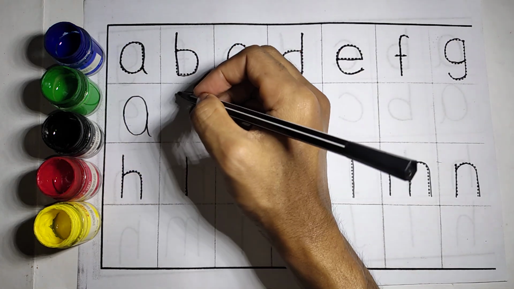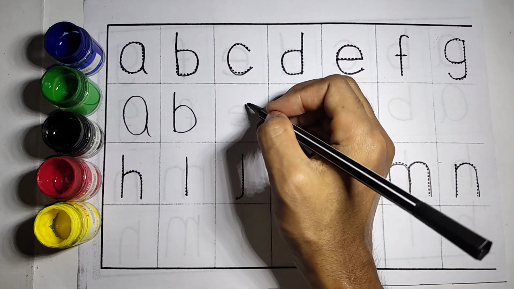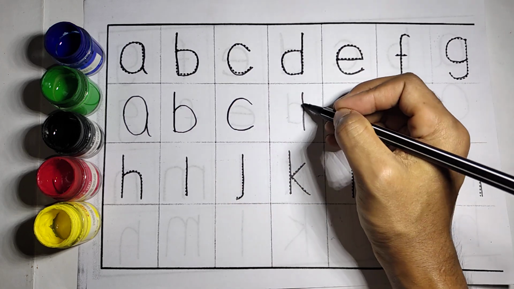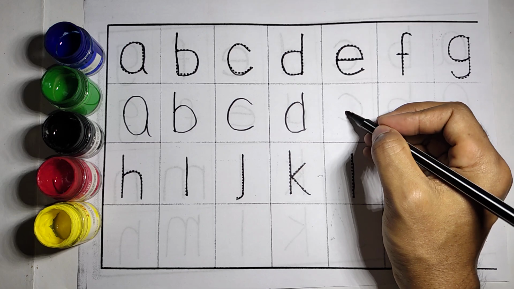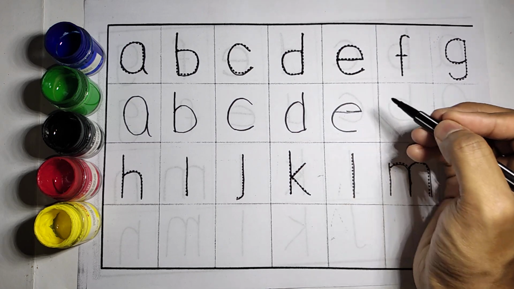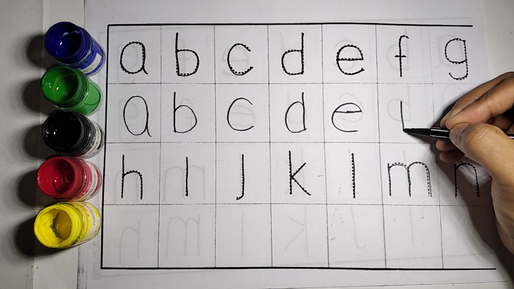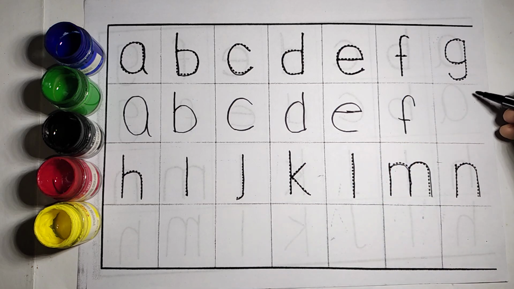And the next one is B. And now we draw C. Kids, now we draw D. The next one is E. Now we draw F. The next one is G.